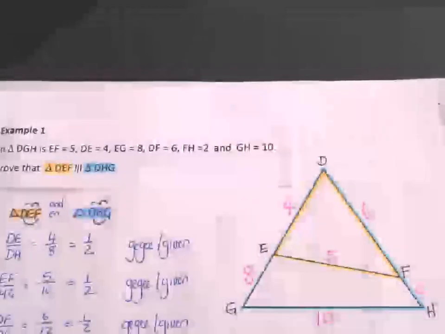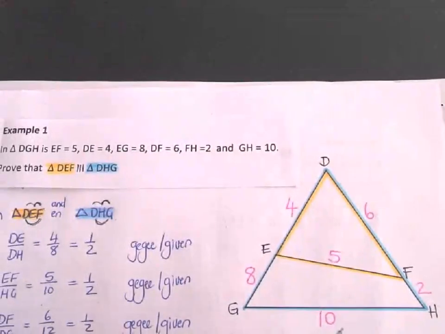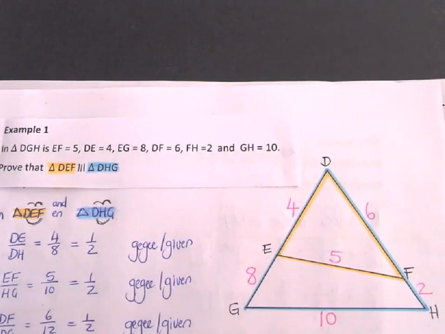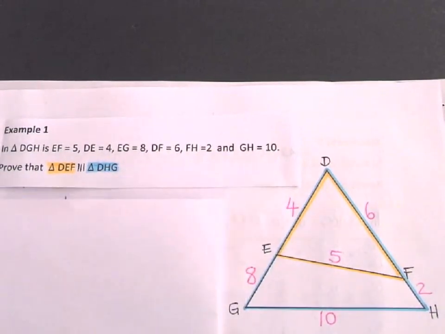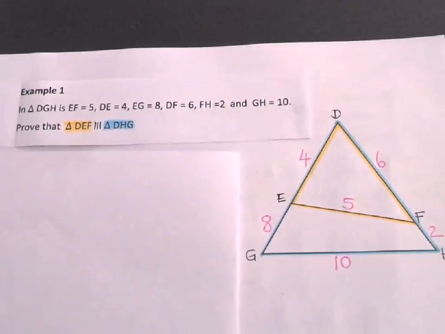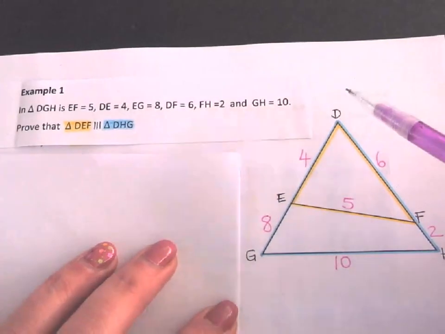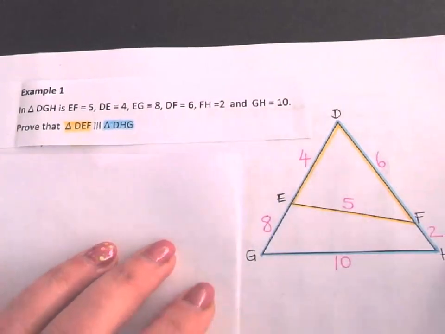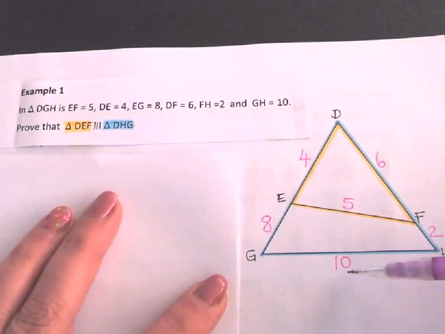Let's look at example 1. They say that you have a big triangle DGH and they give you side lengths of all the pieces.